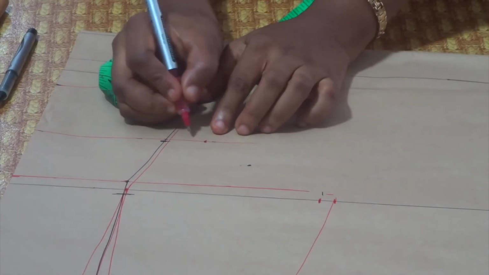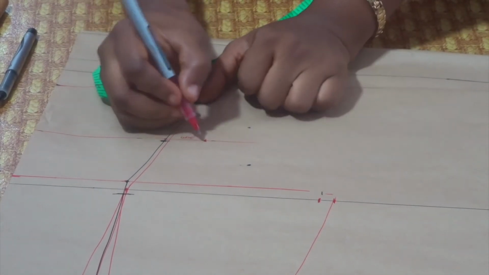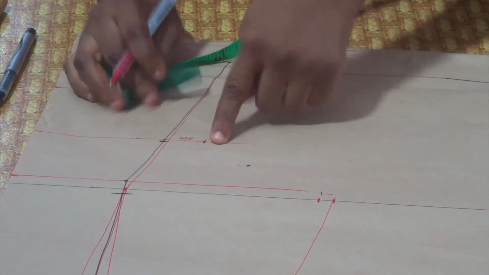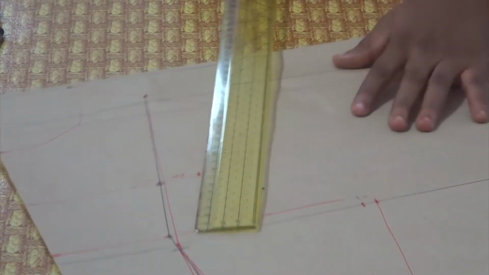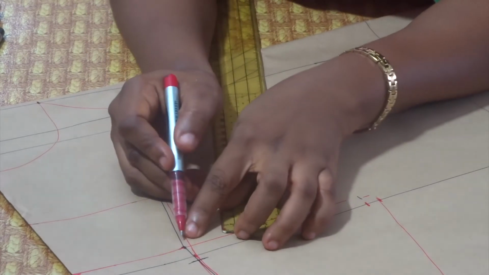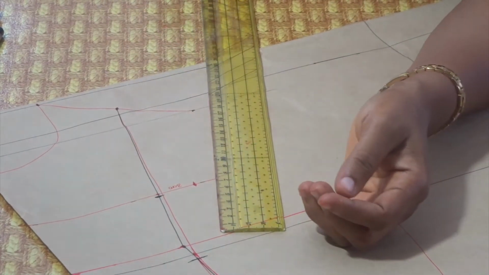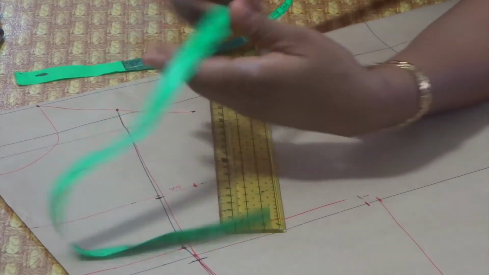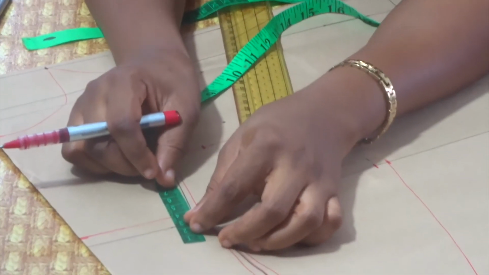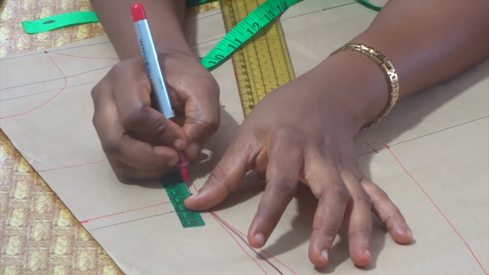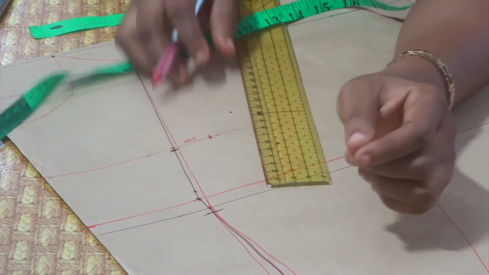So this is 3 centimeter here, this 3 centimeter here. Draw a line from this apex. Shift up by 1 centimeter alone, so it won't be too pointed. This is 1 centimeter here.